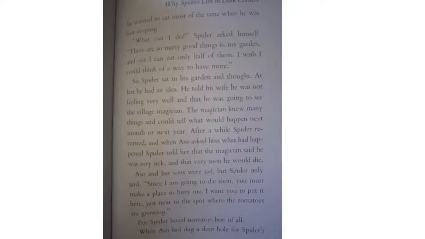He told his wife he was not feeling very well, and that he was going to see the village magician. The magician knew many things and could tell what would happen next month or next year. After a while, Spider returned, and when Aso asked him what had happened, Spider told her that the magician said he was very sick and he would die.